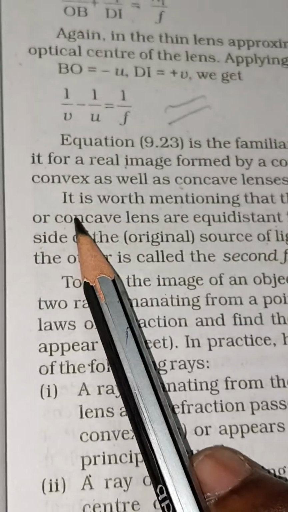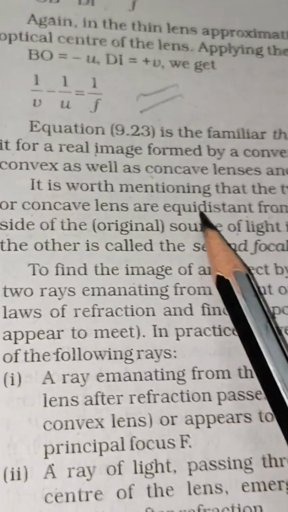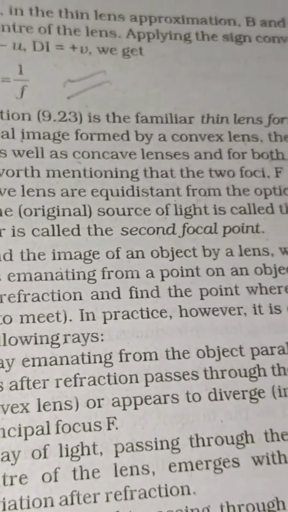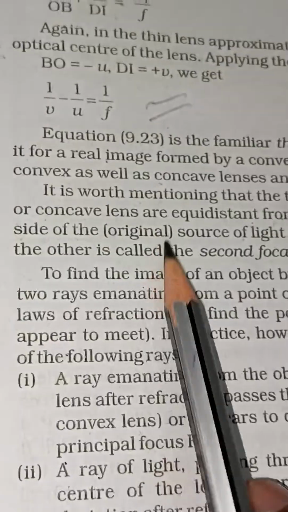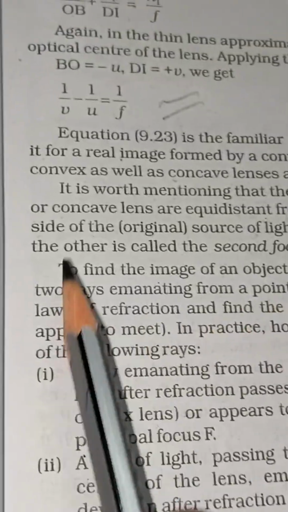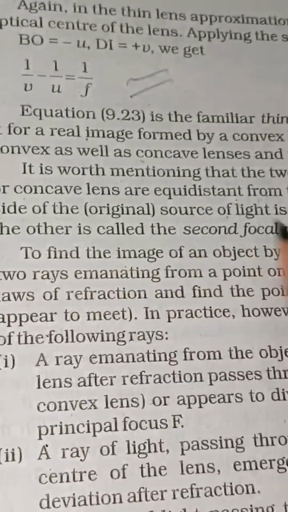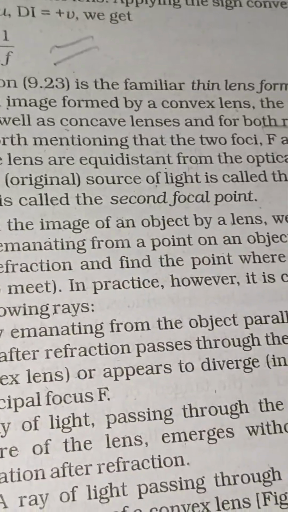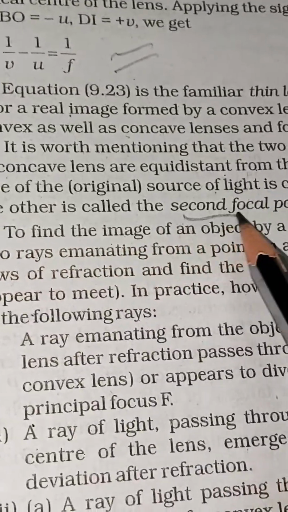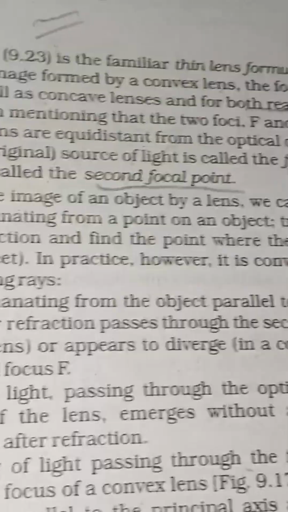It is worth mentioning that the two foci F and F dash on the double convex or concave lens are equidistant from the optical center. The focus on the side of the original source of the light is called the first focal point, whereas the other is called the second focal point.